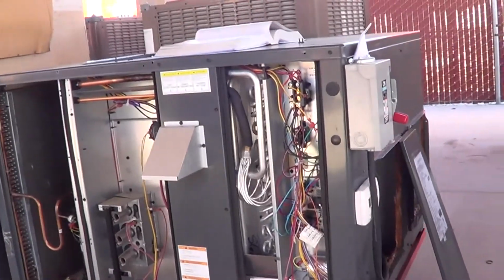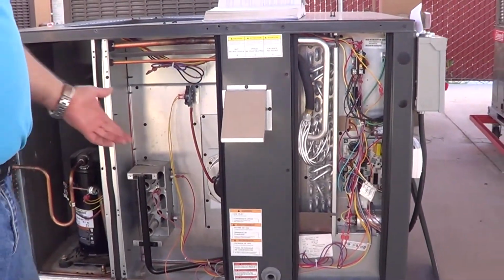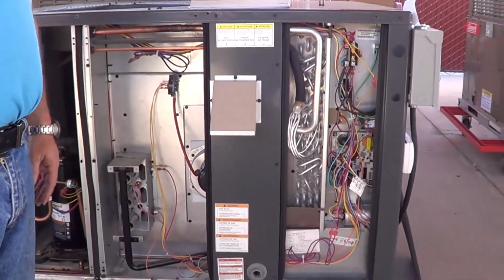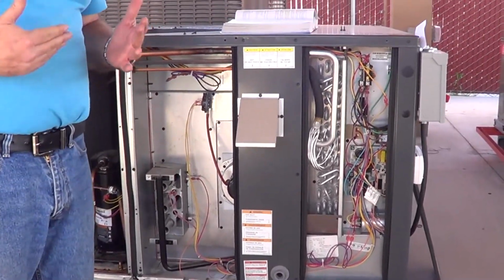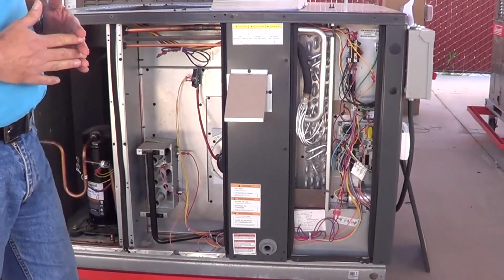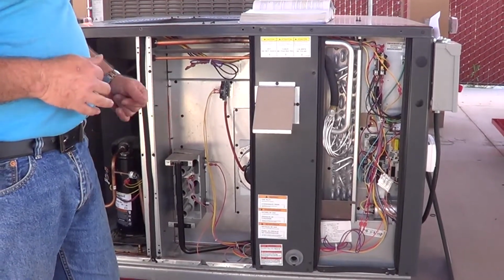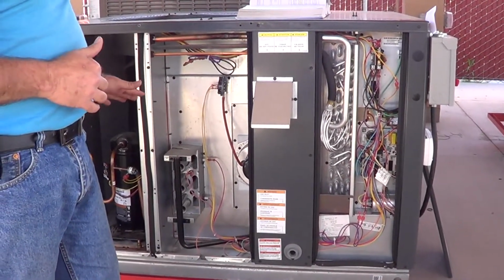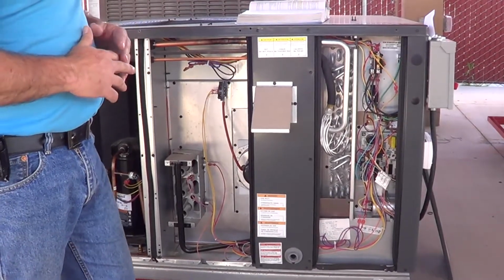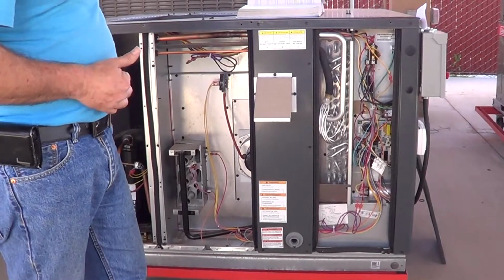So then the next step of the sequence would be simply the room thermostat gets satisfied. We've reached the desired temperature in the building or the area that this machine serves, and the gas valve is de-energized, the flame goes out, and the indoor fan is both delayed on and delayed off by the IFC.